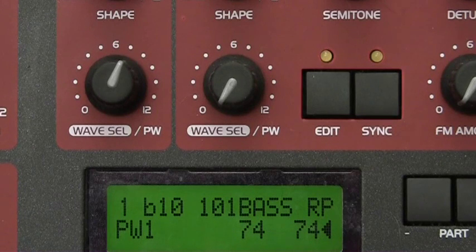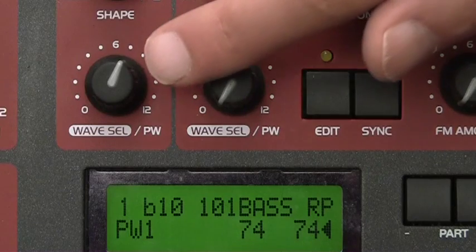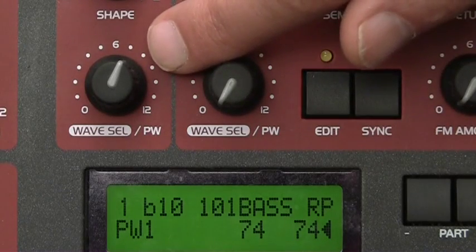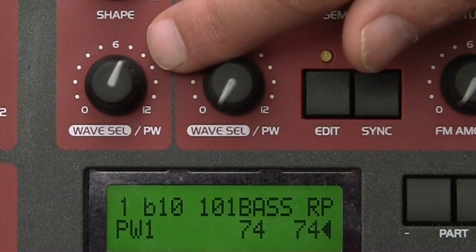Let's look at another synth. One of my presets I created for the Virus synthesizer was the SH101 bass. As you can see here, the square wave is used inside oscillator 1, but with a certain pulse width setting. If I change this pulse width setting, the sound changes.